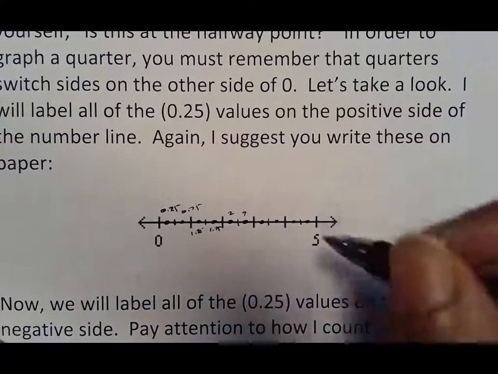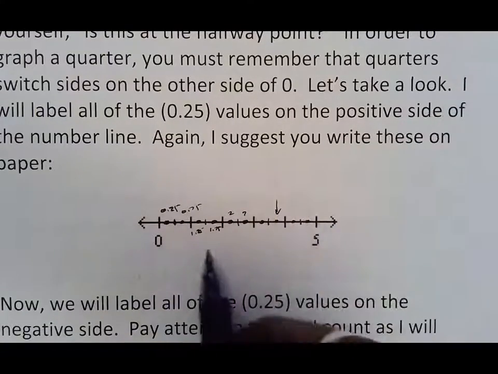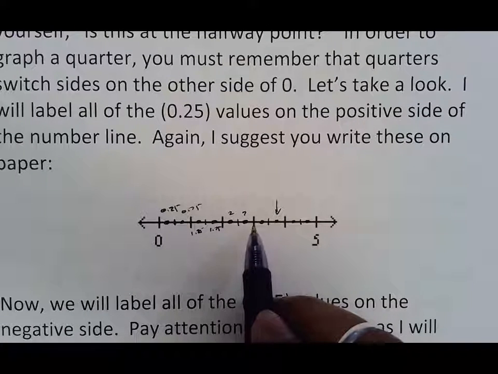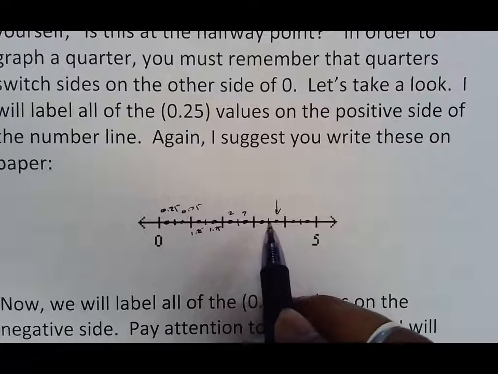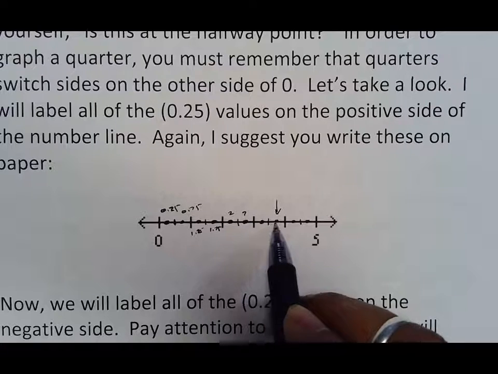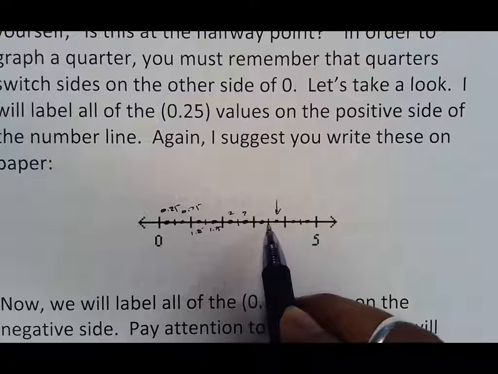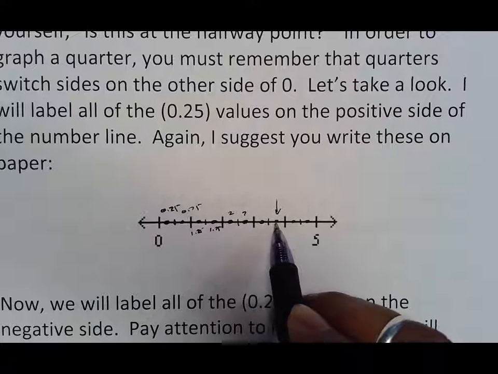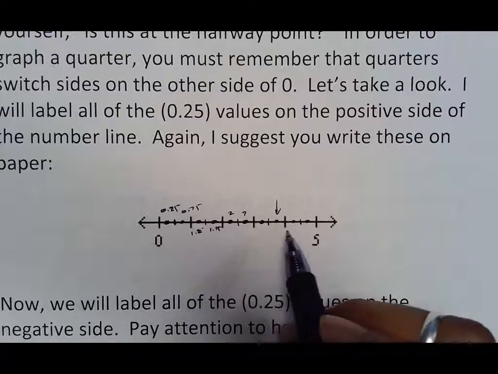If you were going to this mark, you would count and go 1, 2, 3. That's not a half, but it's further than a half, so that'll be 0.75. Because that's your 0.5, so that'll be 0.75. Because it goes 25 cents, 50 cents, 75 cents, $1. Pretty much is how those work whenever you're doing that.